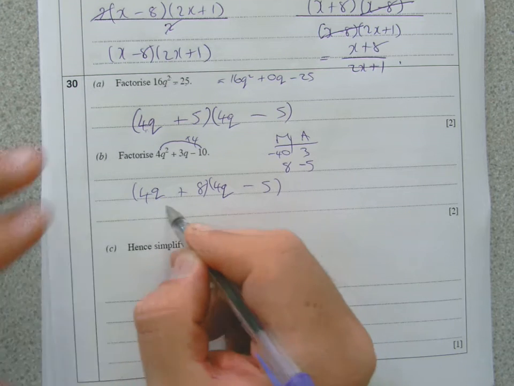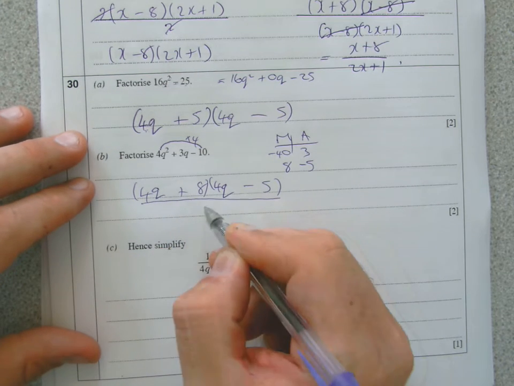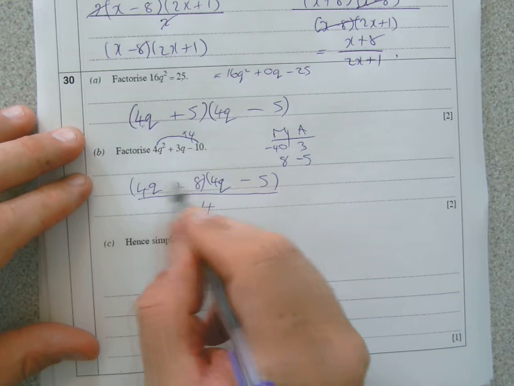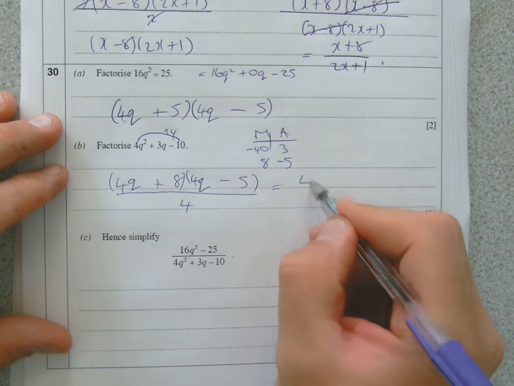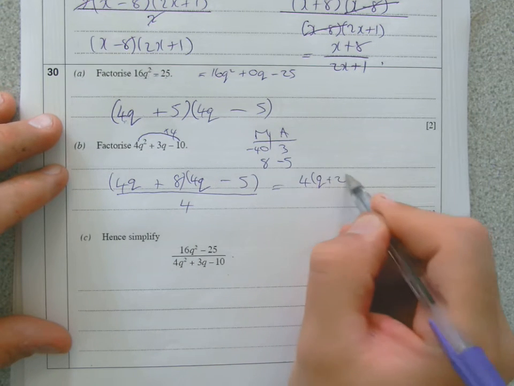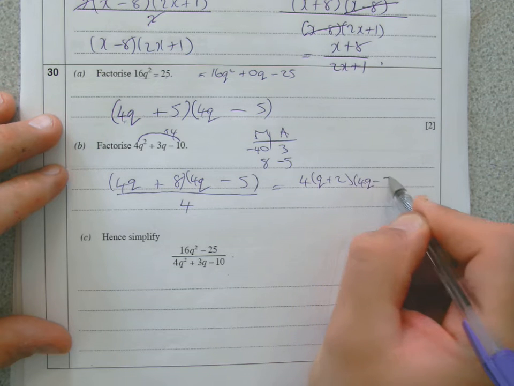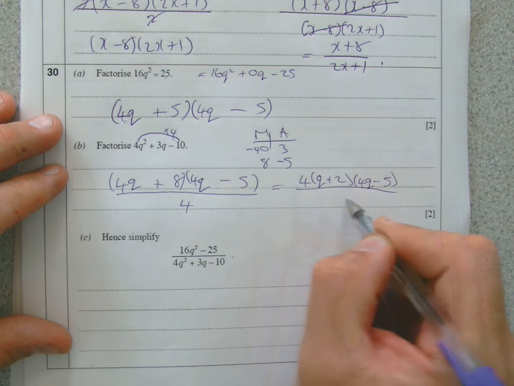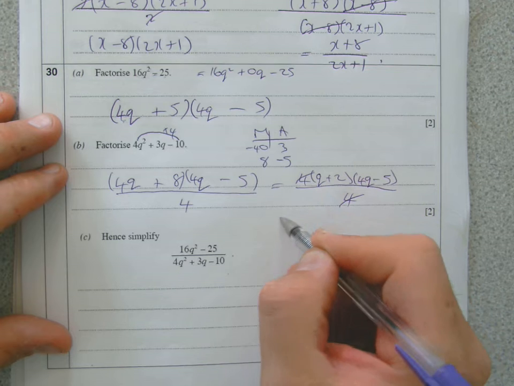Minus and plus. And of course, you've got to divide by 4 because we times by 4 there. And in our first bracket, actually, there's a factor of 4, isn't it? So the 4's cancel, and you end up with our answer.